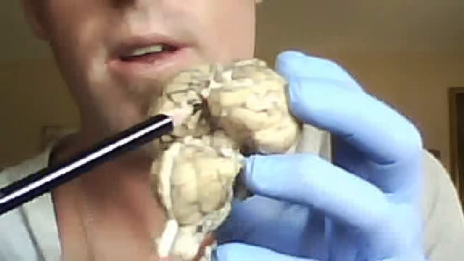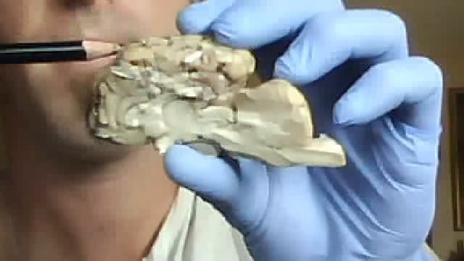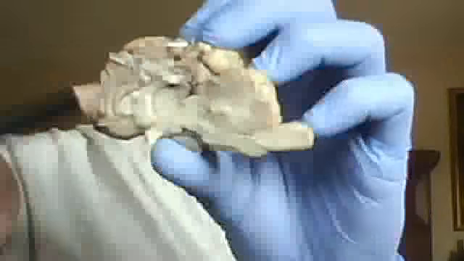Cutting the brain in half so we can have a mid-sagittal section of it, we can point out some other things. On top, right here, is the cerebrum. In the middle, right there, is the corpus callosum.